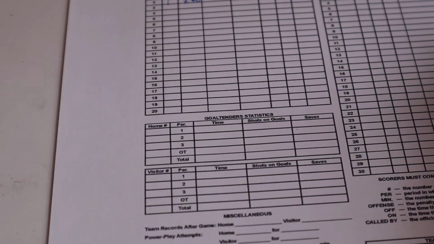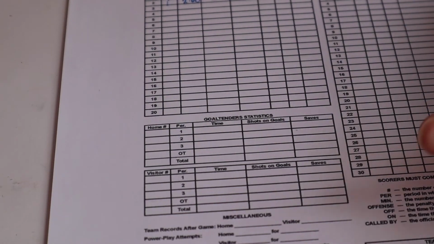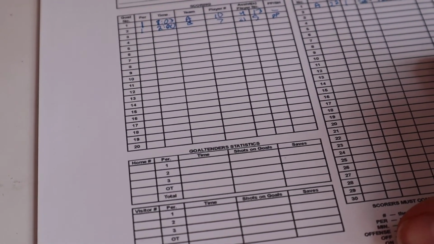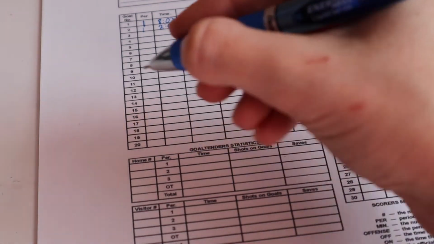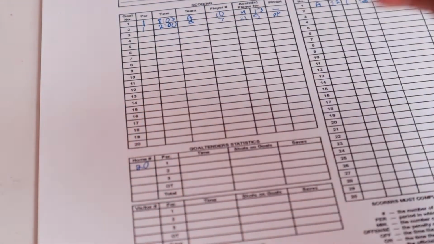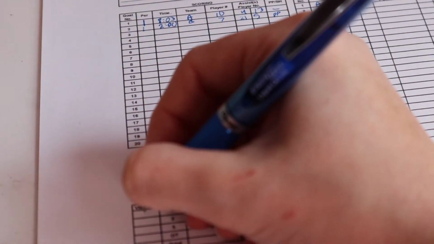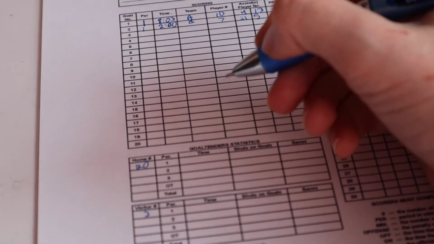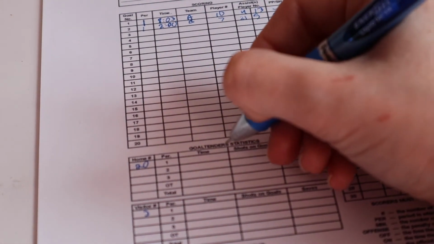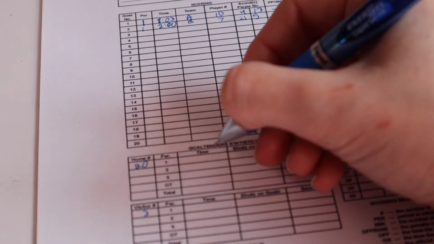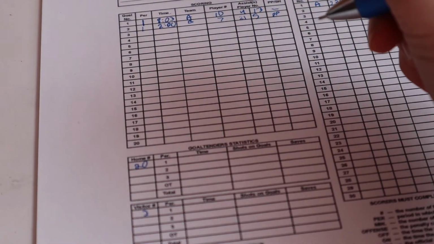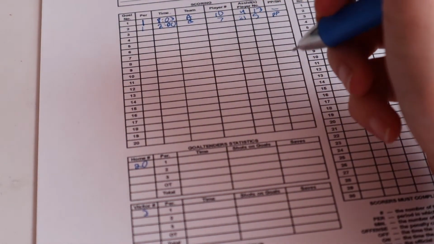The next box down here is your goaltender stats. So you do also have to keep some sort of stats for the goaltender. So you're going to put in the goaltender's number. So we know that for the home team, number 20 started, and for the visitors, number 2 started. The time is the amount of time that they were in there. So if there was to be a sub, you could mark the amount of time that they were in there. And then your shots on goal.